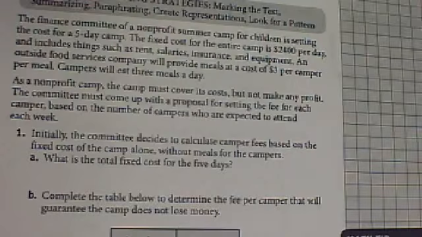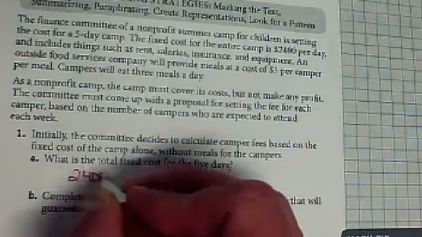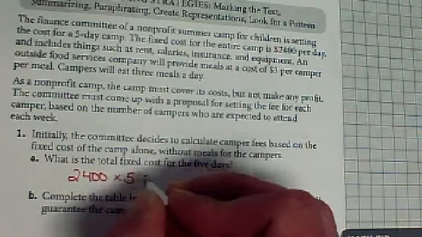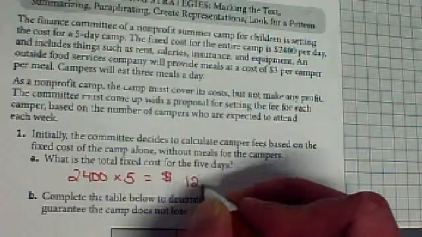Well, the fixed cost was that $2,400 per day, $2,400 for 5 days. So the total fixed cost for all 5 days is $12,000.